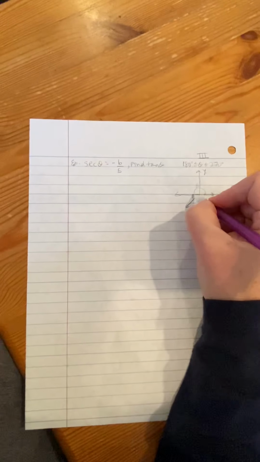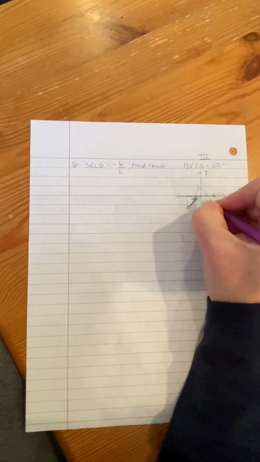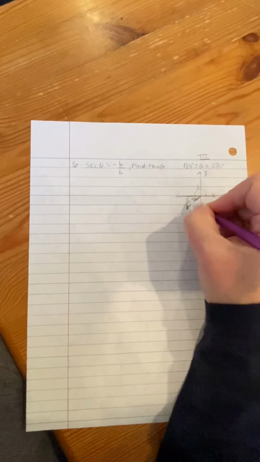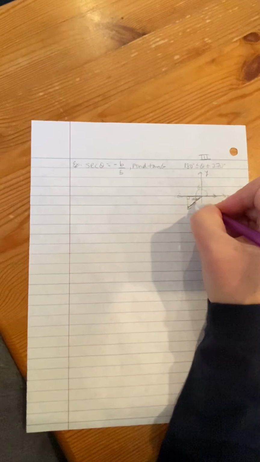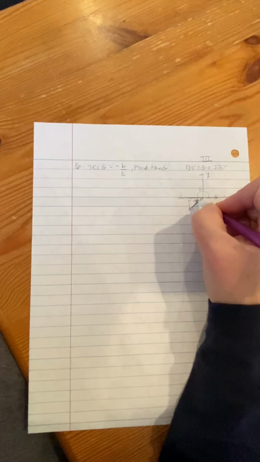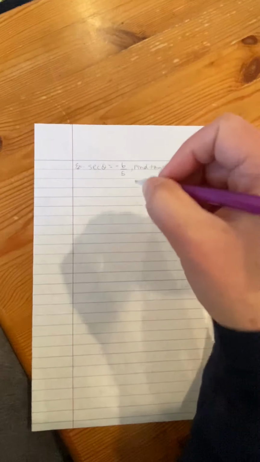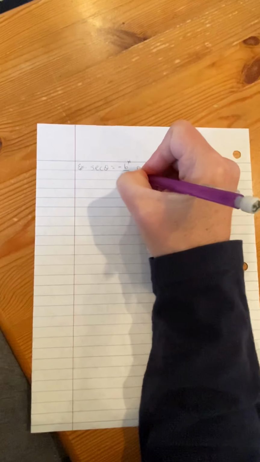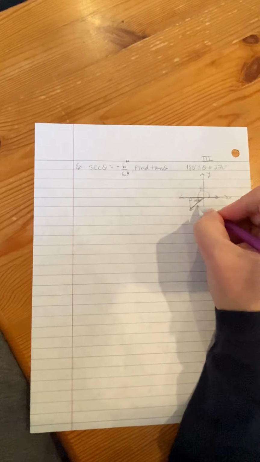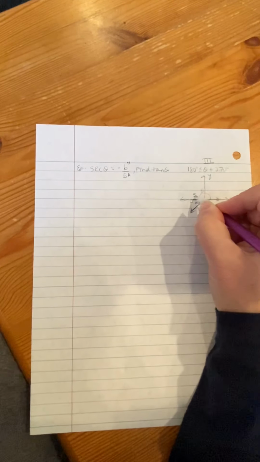And I want to make sure I put that right triangle such that the reference angle right here would be in the triangle. That would be the way that I would draw the triangle. Always use reference angle position. So secant being the reciprocal of cosine, and cosine being adjacent over hypotenuse, means that this must be hypotenuse over adjacent. So hypotenuse is the 6, adjacent is the 5.